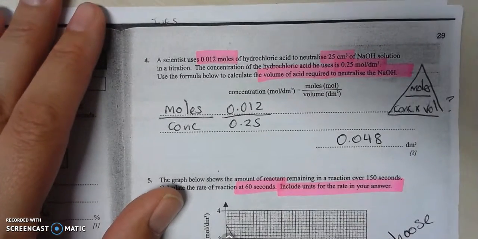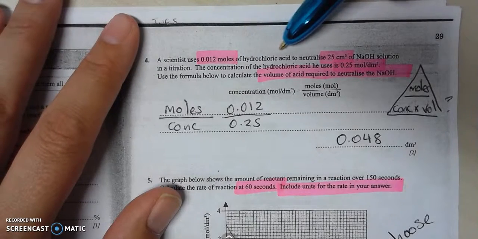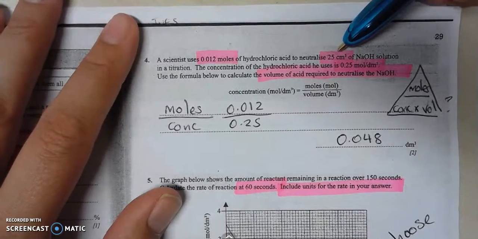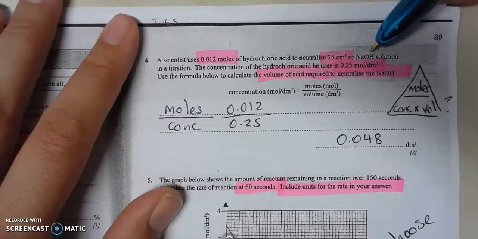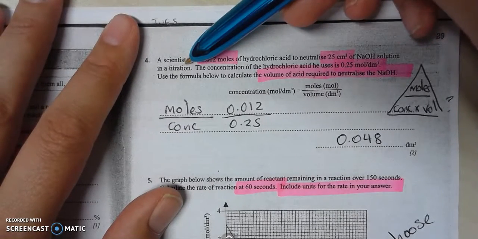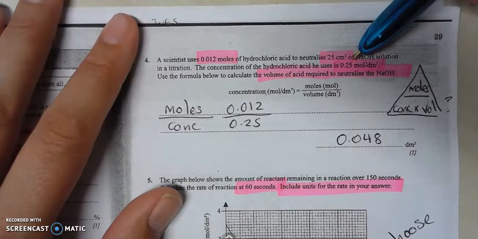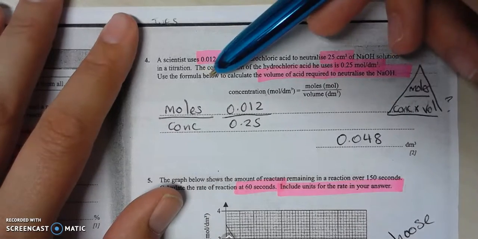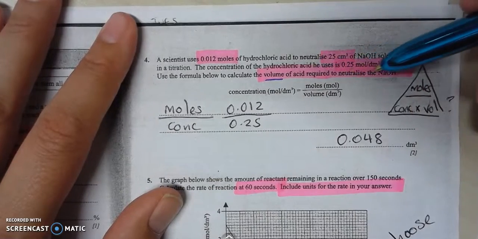Okay, question 4. Another molar question. We like looking at these. So a student uses 0.012 moles of hydrochloric acid to neutralise 25 centimetres cubed of sodium hydroxide solution in a titration. The concentration of the hydrochloric acid he uses is 0.25 moles per decimetre cubed. Use the formula to calculate the volume of acid required to neutralise.